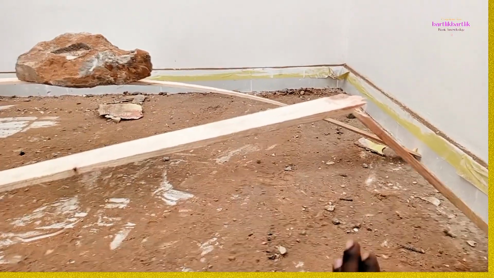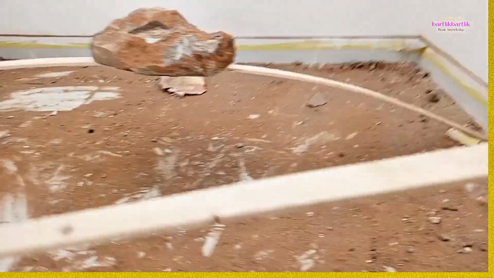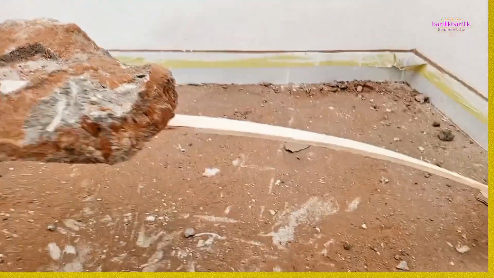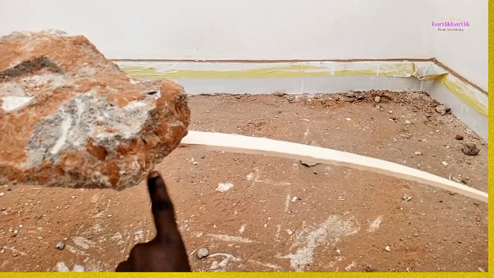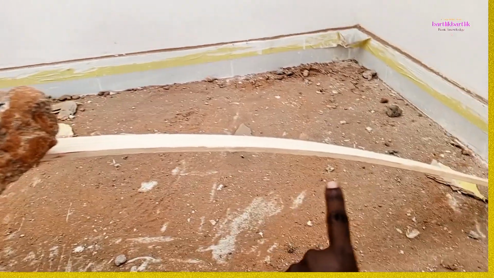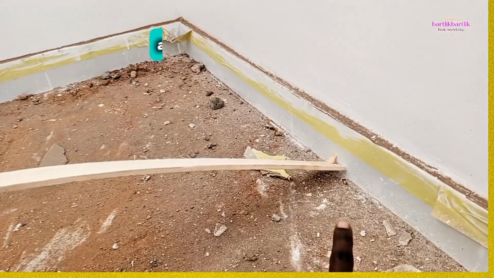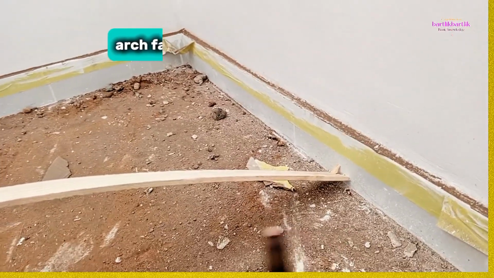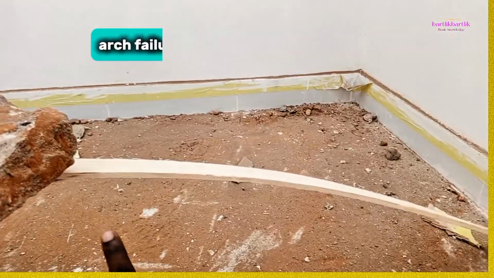actually occurs. Let me show you from this one now, the one that is loaded. So you can see the loaded arch. We have this load being distributed along the curve, and here at the support we also have a reaction force that is countering the load force.